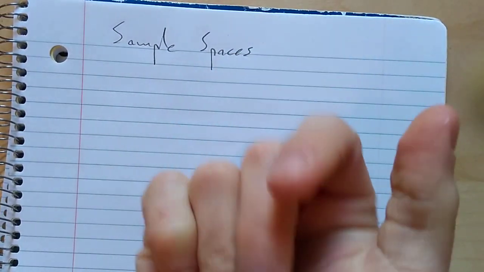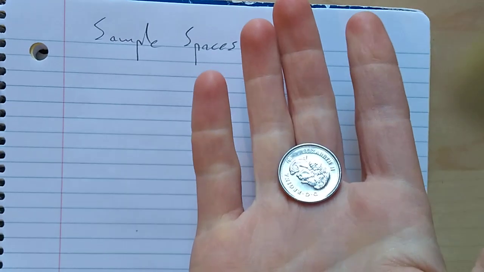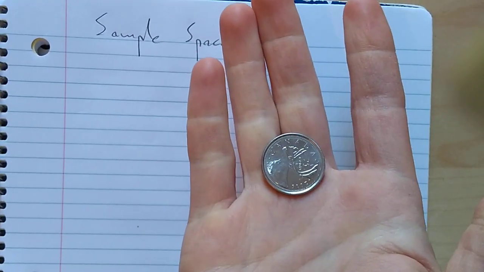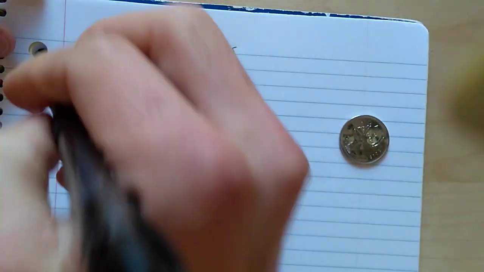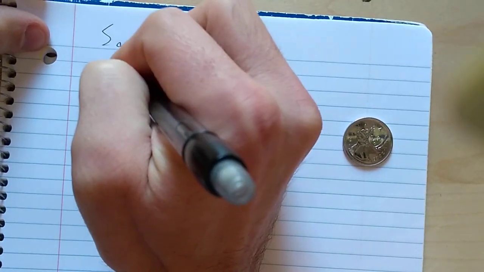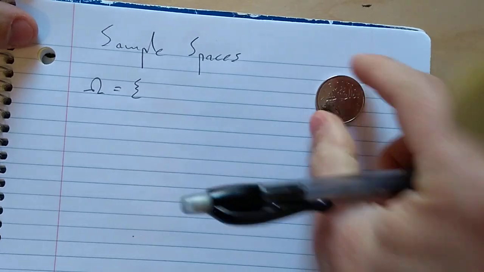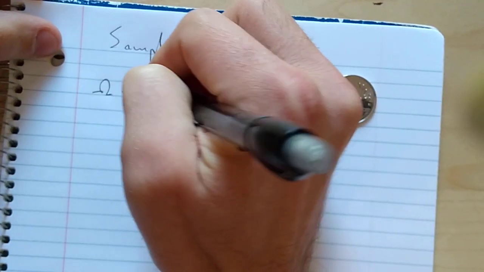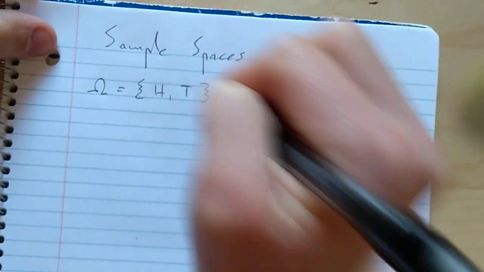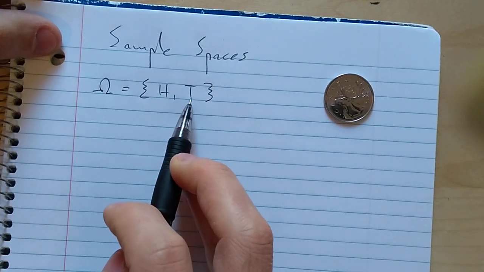Here I have a quarter. A quarter has two faces, usually called heads and tails. So if I flip that quarter and I want to record what happens, think about all the possible outcomes. Well, I could get heads or tails. So I write a sample space containing H and T. I'm going to represent heads with H, tails with T.